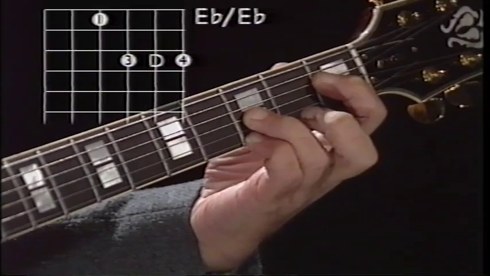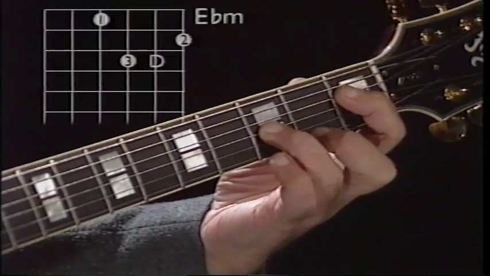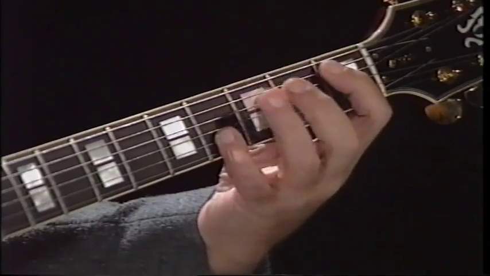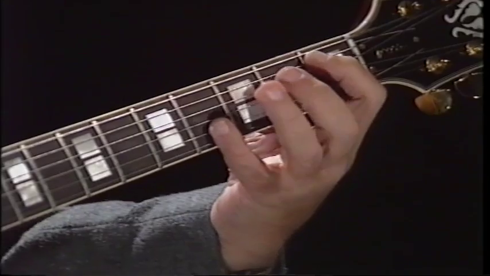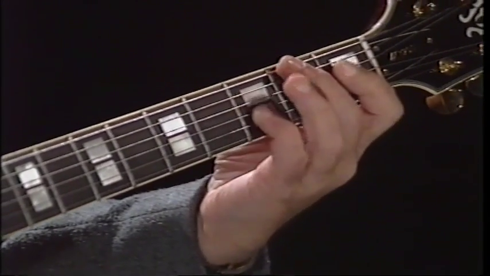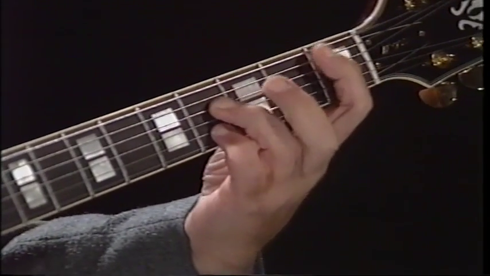Open sounding. I get that third flattened. E flat minor. So there we've got E flat major, E flat major, E flat major. Slowly, E flat major, E flat major, E flat minor, E flat minor, E flat minor, E flat minor.